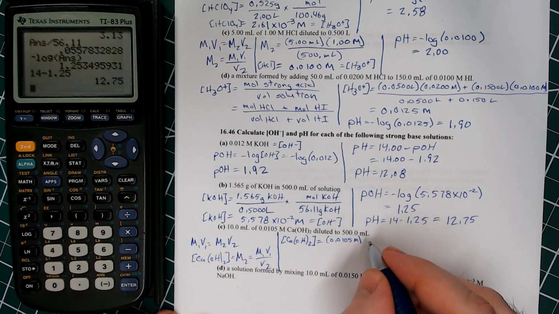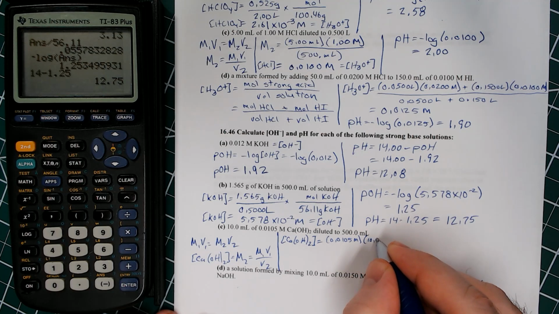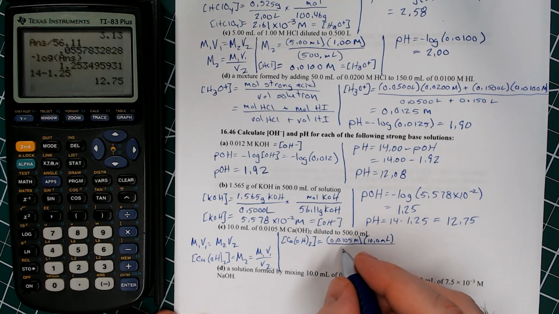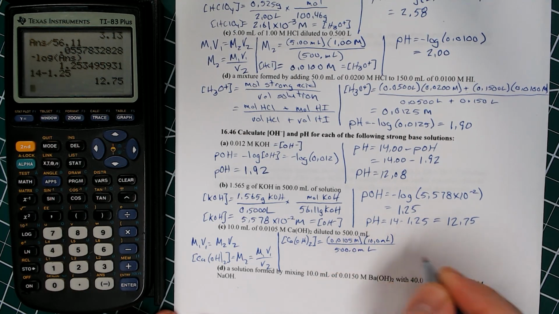V1 is 10 milliliters, so 10.0 milliliters. And then V2 was 500 milliliters.